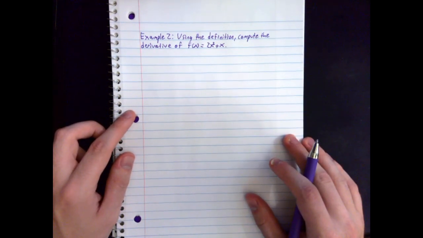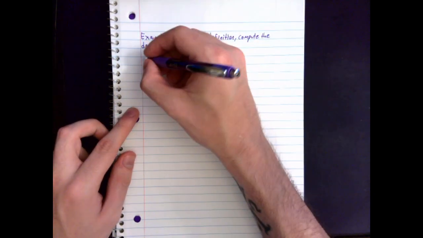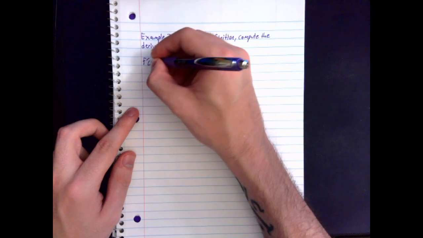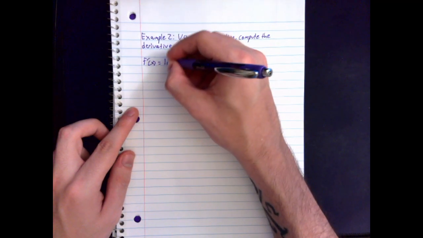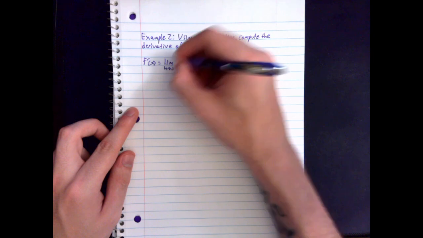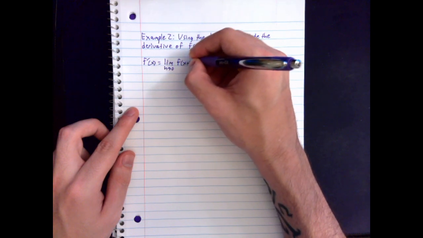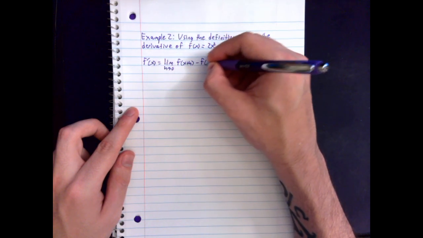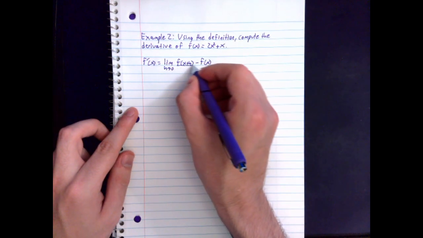Okay, so where do we start? Well, we start in the exact same place. Let's write down the definition. So f prime of x, this is the limit as h goes to 0 of f of x plus h minus f of x divided by h.